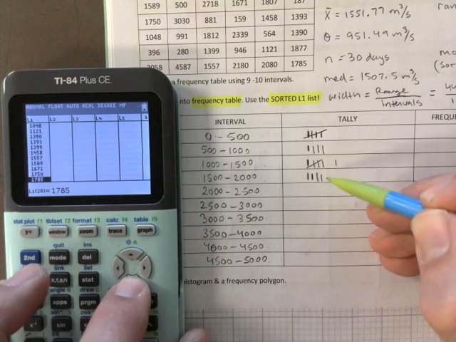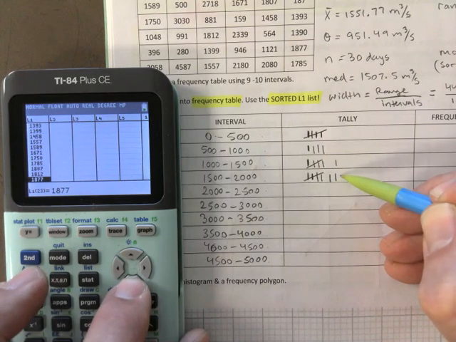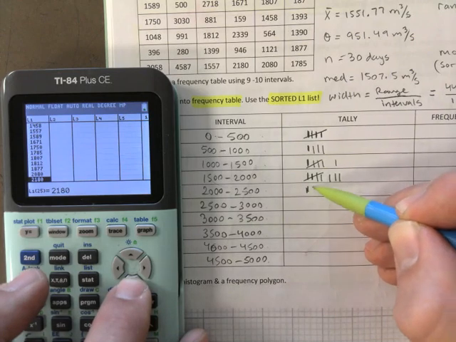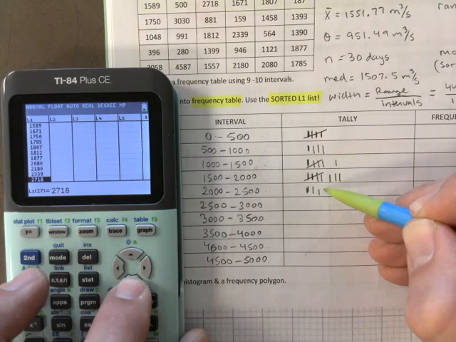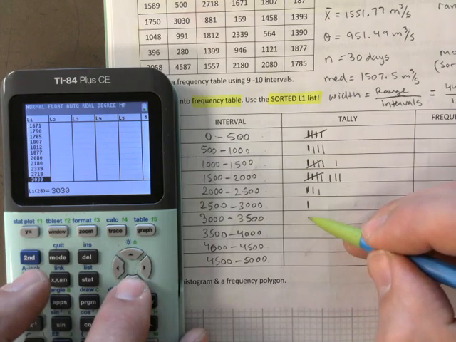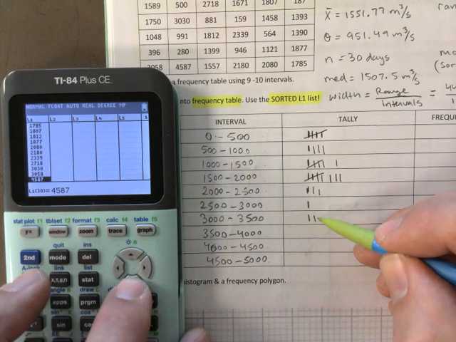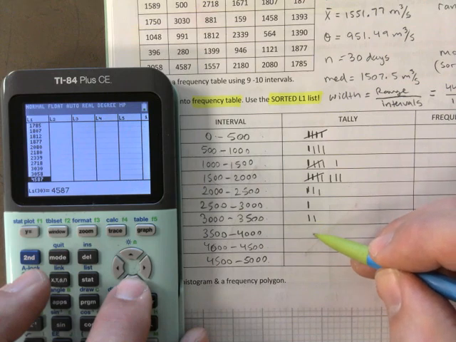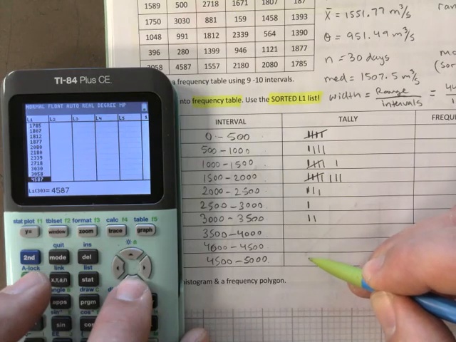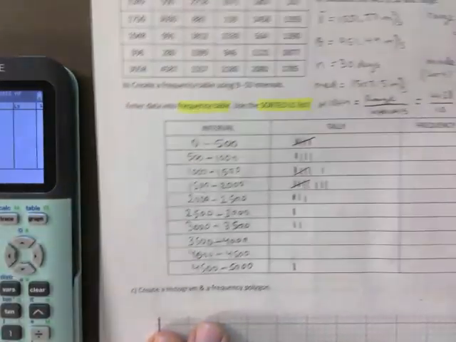1671, 1750, 1785, 1807, 1812, 1877, 2080 goes in here. 20, and so forth. 2718 goes in here. 3030 goes in here. 58, 4587, where does that go? Not here, not here, but here, correct? And I'm done. So now that's the tally part.